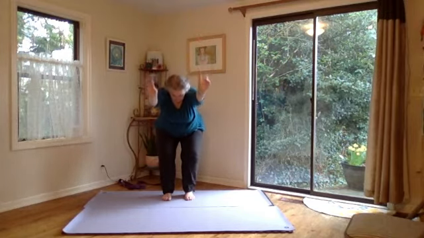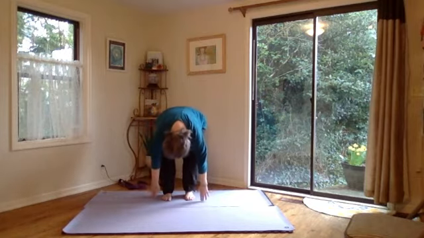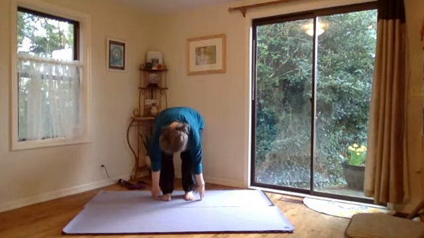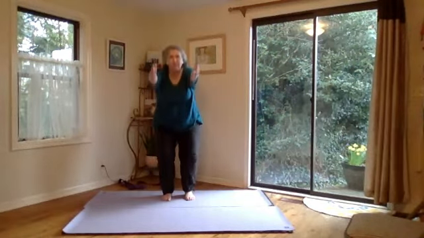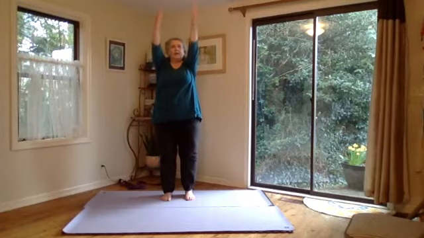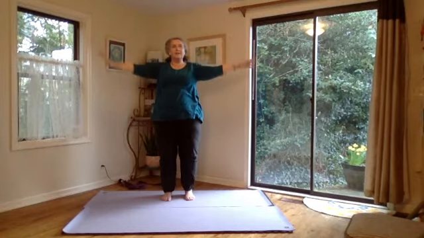Breathe in and fold. Sweep up on the inhale, rising all the way into extended mountain. And then we exhale to release.